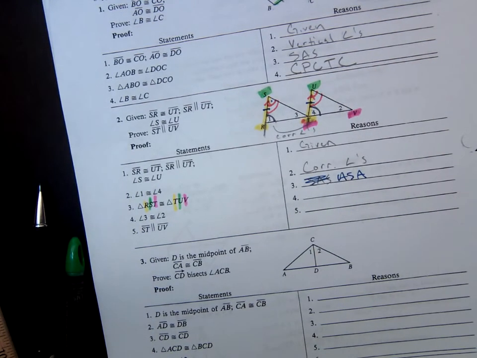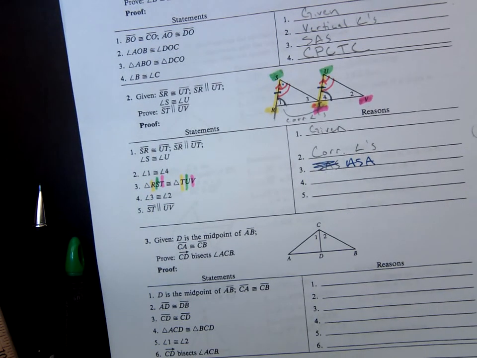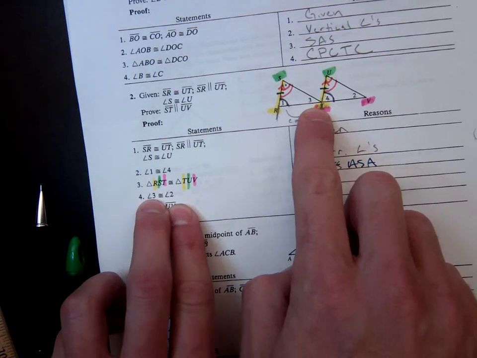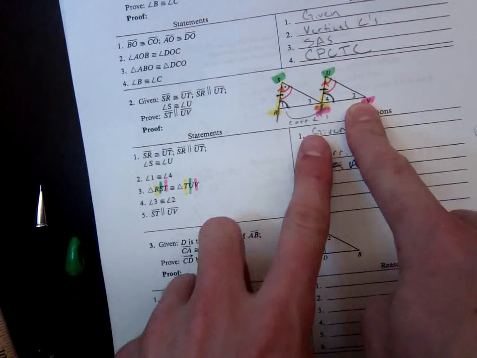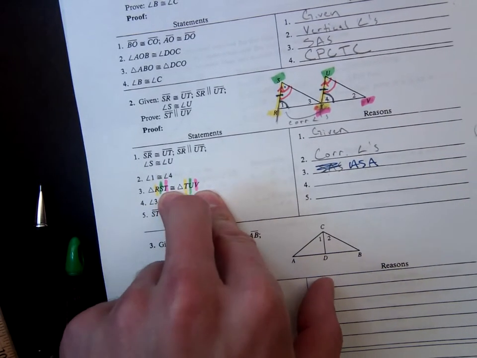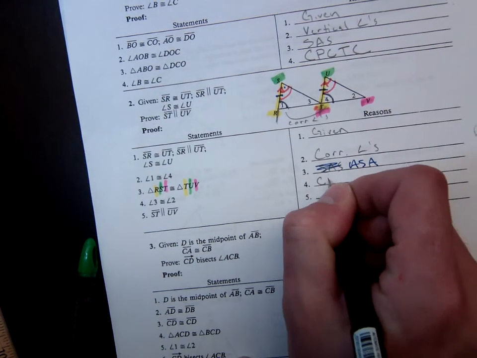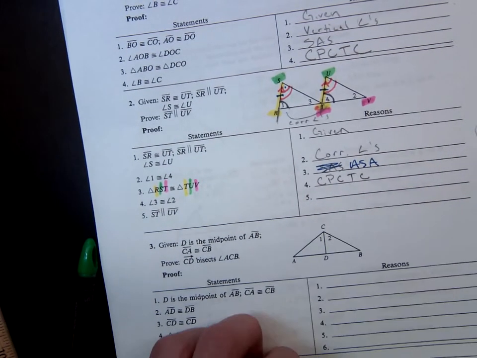Now, if you notice, T shows up twice. Now, what do we know about corresponding parts of congruent triangles? What are they? Come on, everyone. Congruent. Corresponding parts of congruent triangles are congruent. So, angle 3 is T, and angle 2 is V. T and V are corresponding, so this is corresponding parts of congruent triangles are congruent.